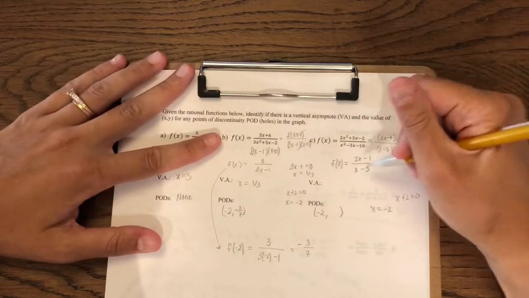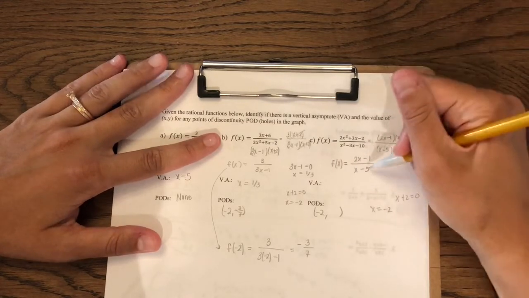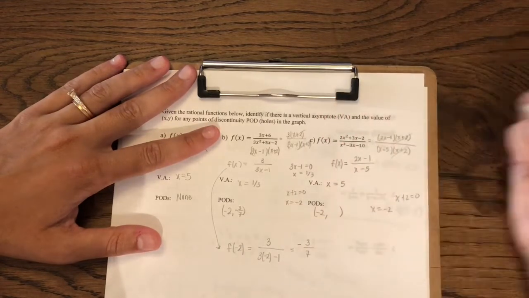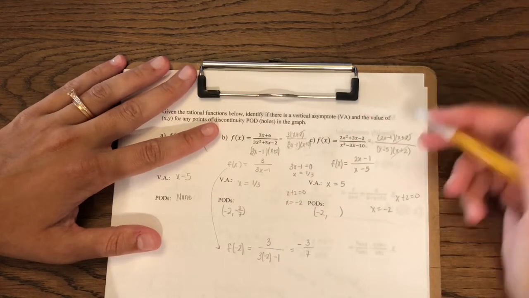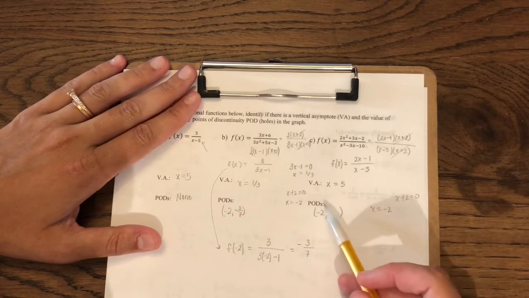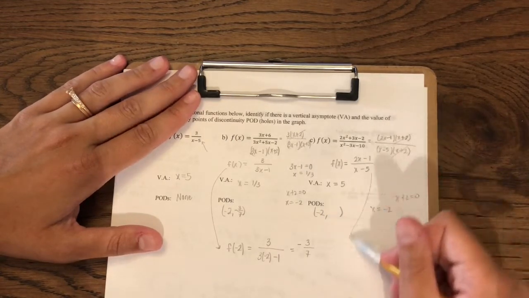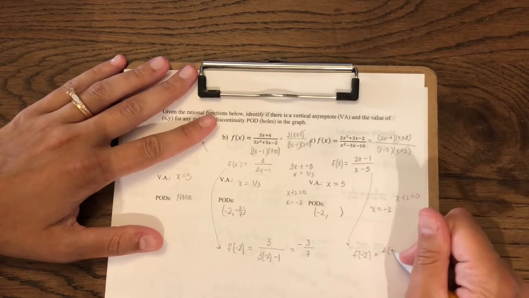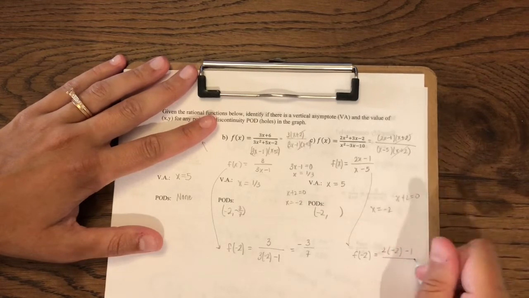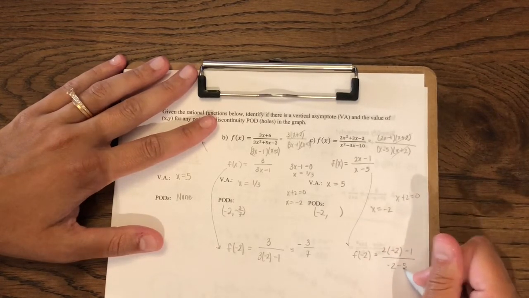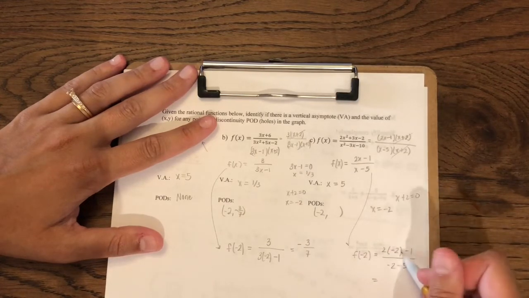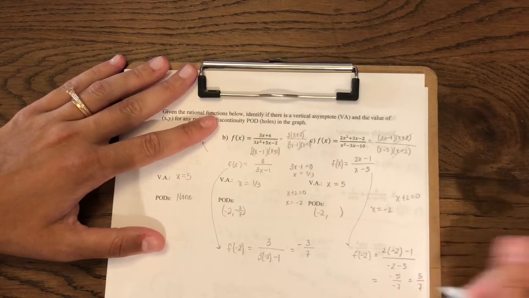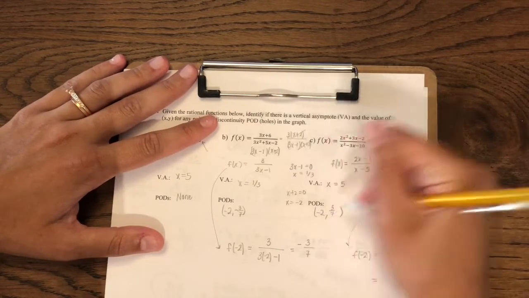So we want to see, okay, what makes the denominator equal to 0? Whatever makes the denominator equal to 0 is going to be a vertical asymptote. So x equals 5 is our vertical asymptote. And for the point of discontinuity, we can plug negative 2 into the function that was left over. f of negative 2 equals 2 times negative 2 minus 1 over negative 2 minus 5. That is negative 5 over negative 7, or just 5/7. That's our point of discontinuity.